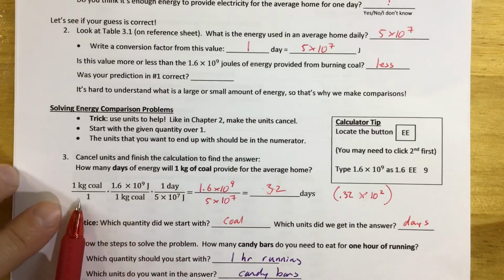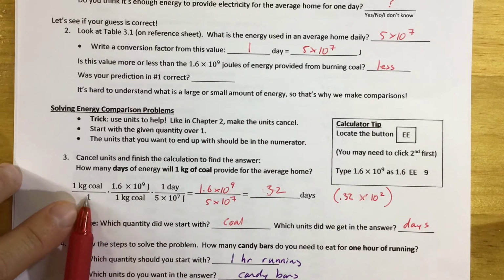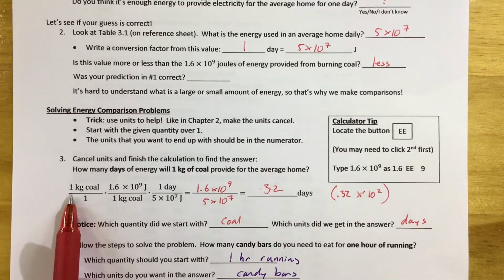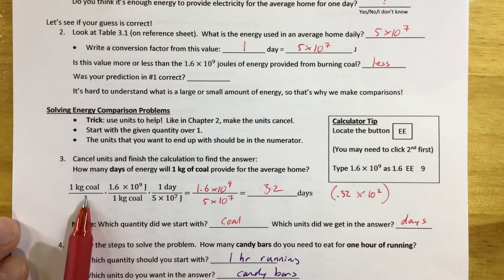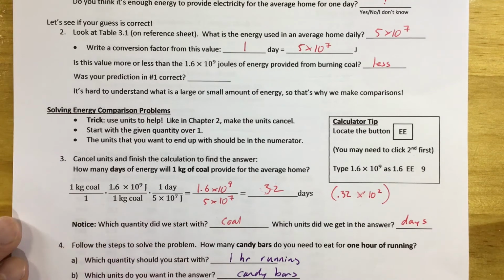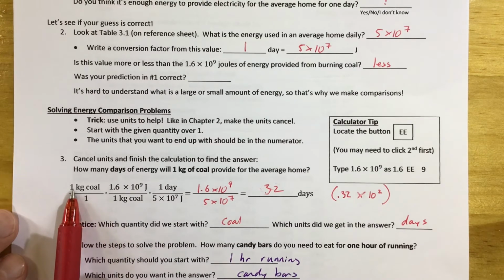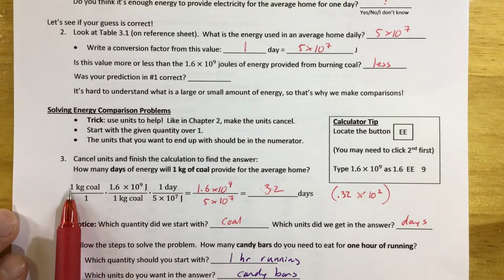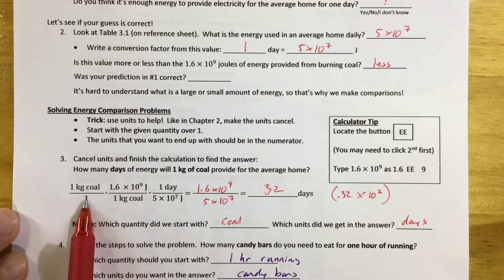Okay, so here's where we start with 1 kilogram coal. And you go ahead and place that over 1. If it were a per type situation, you could go ahead and put it over whatever would go on the bottom. But I believe most of these questions are just going to start with, like, you've got a kilogram of coal, so just put it over 1. Okay, so 1 kilogram coal here.